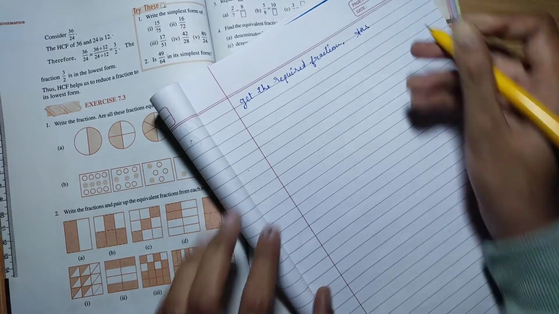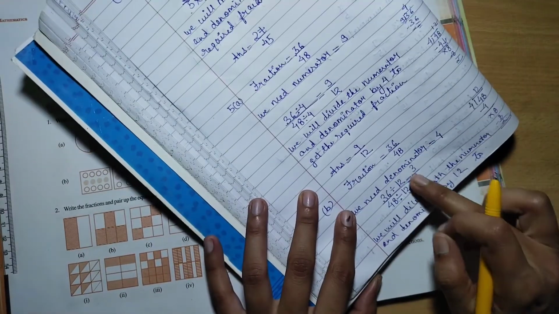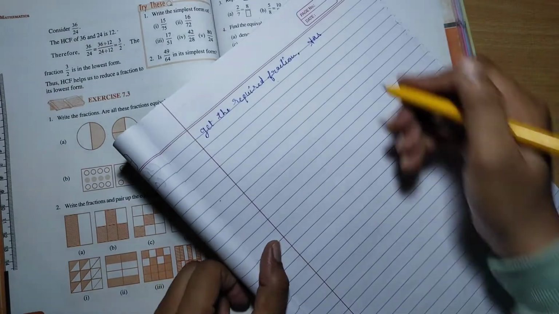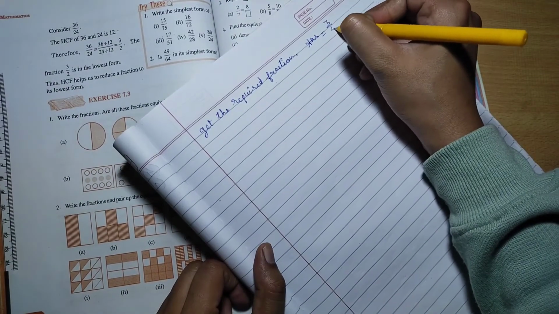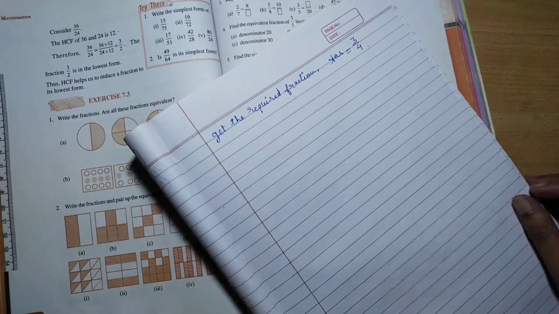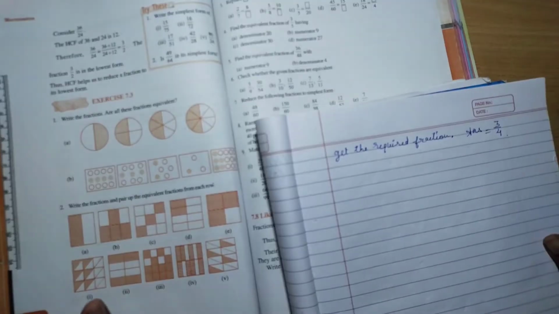How much answer we got? Let us see. 3 by 4. Answer is 3 by 4. Okay. So in this way our fifth question is done.